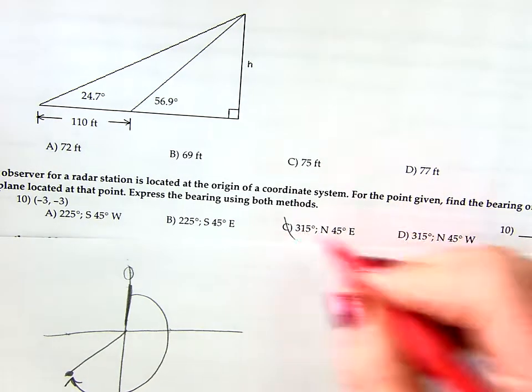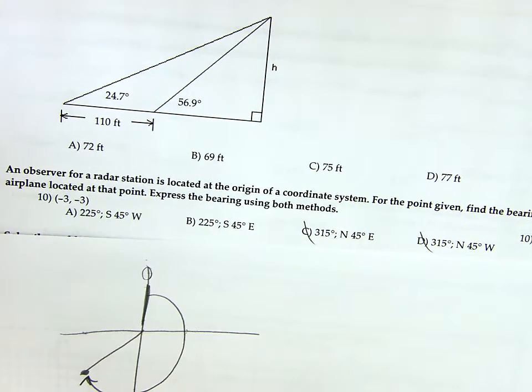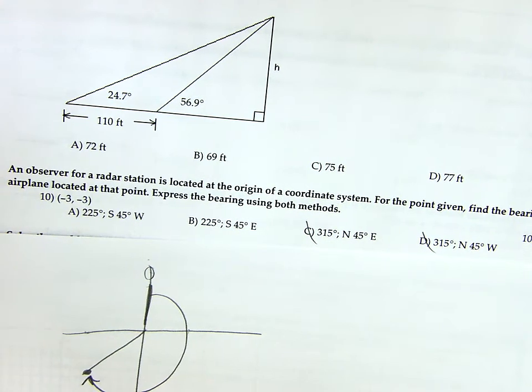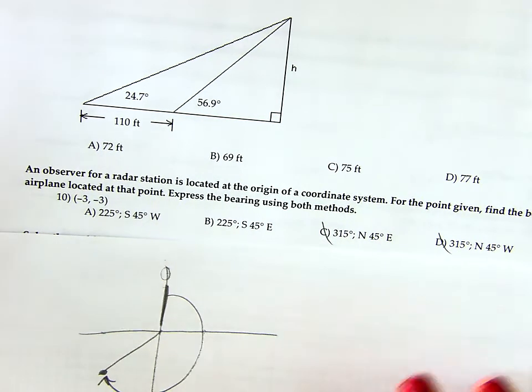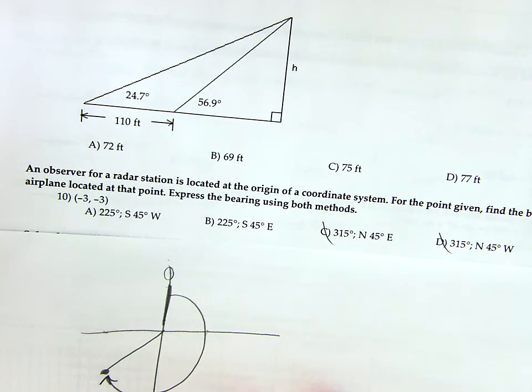Okay, let's look at our choices. So I'm crossing out C and D because they say 315. That's not what I have at all. So 225, yep, that makes sense. 225 looks about right. Now I need to do it in method 2.